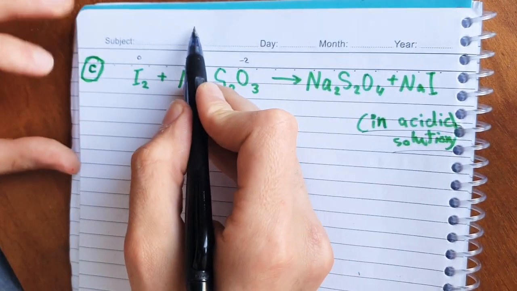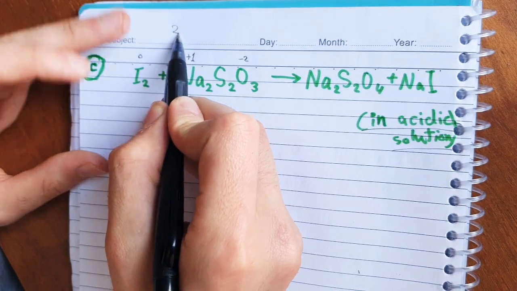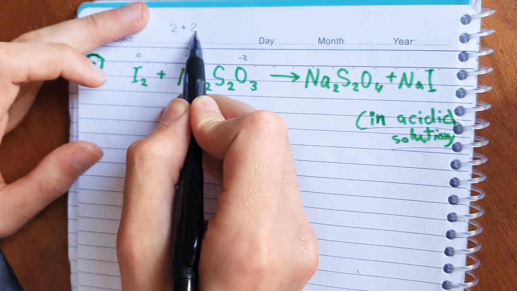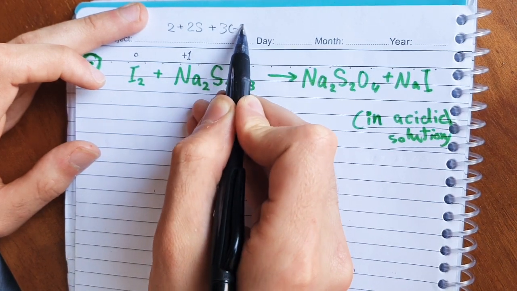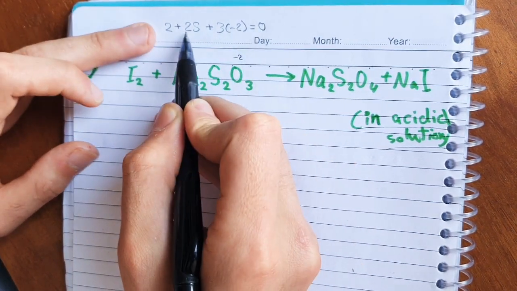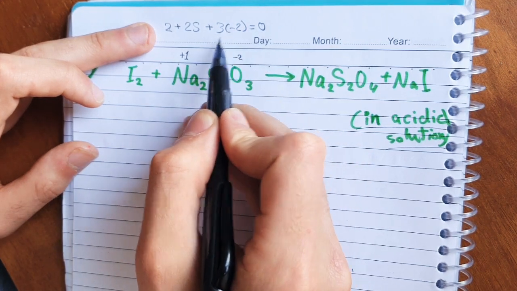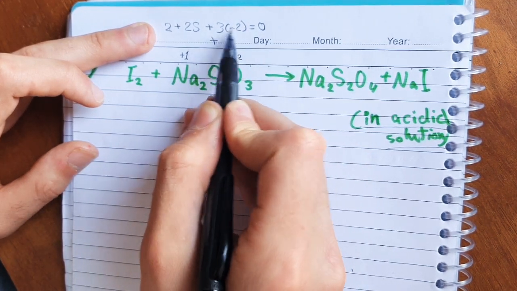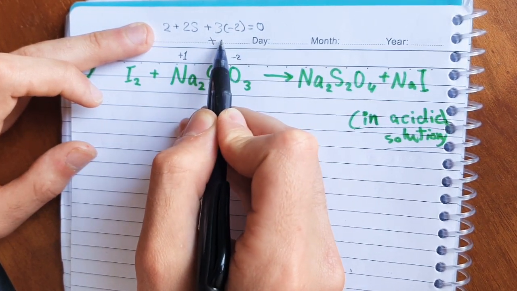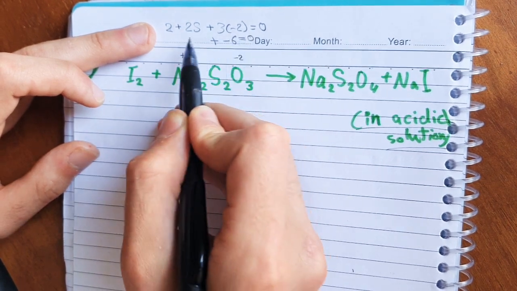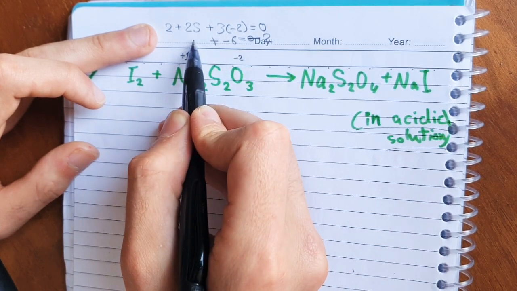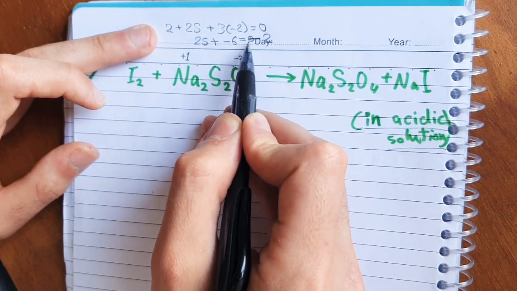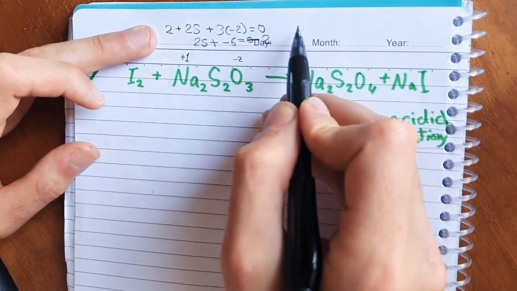So 2 for the Na plus 2 for the S plus 3 times -2 equals 0. So 2 S, -6 equals 0. This goes to the other side, so that's 2 S equals -2 plus 6.